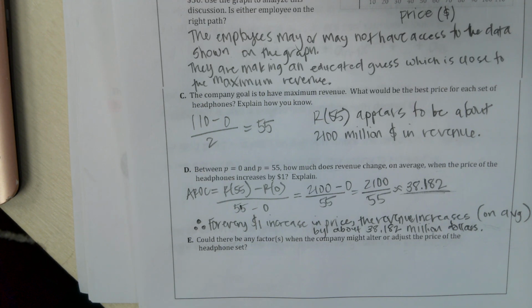Then for this last part right here, I just want you to think outside the box for a minute. Could there be any factor or factors when the company might alter or adjust the price of the headphone set? Christmas time, yeah. They might make it look like it's on sale, but really they might jack the price up and then slash through it and say, okay, here's the sale price. I need y'all to make sure you're smart with your money and that you check things out like that. Sometimes companies will do that to you to rip you off.